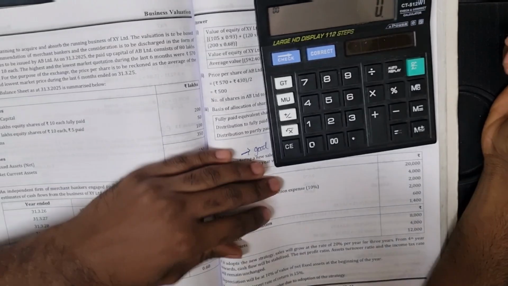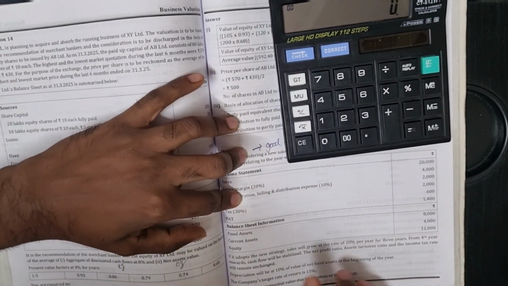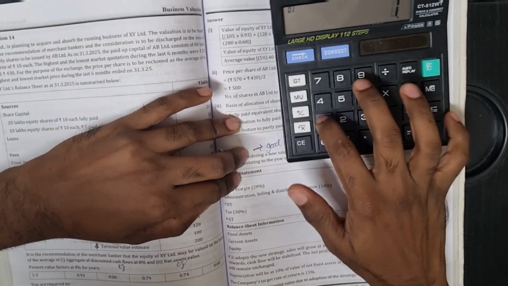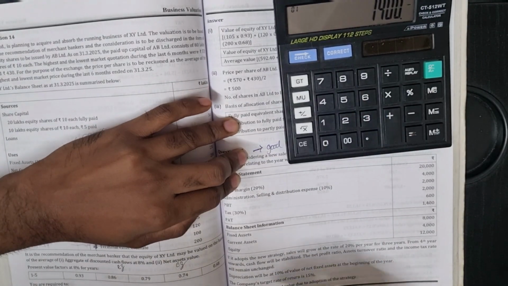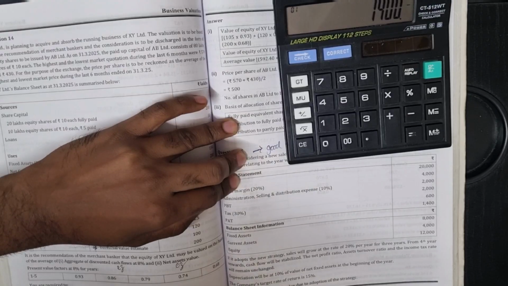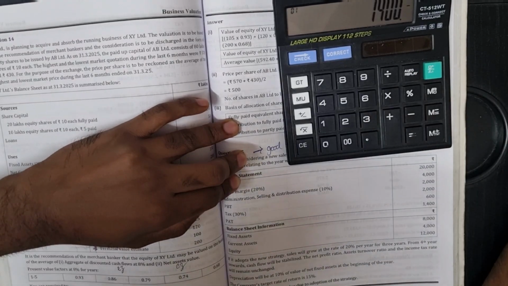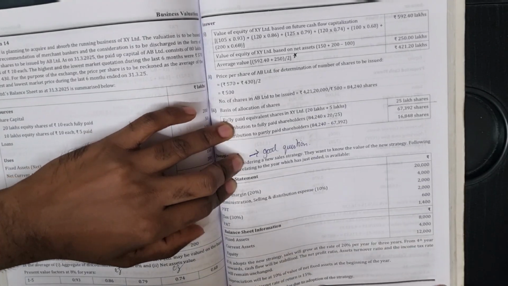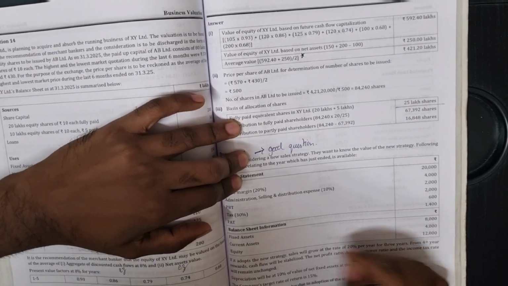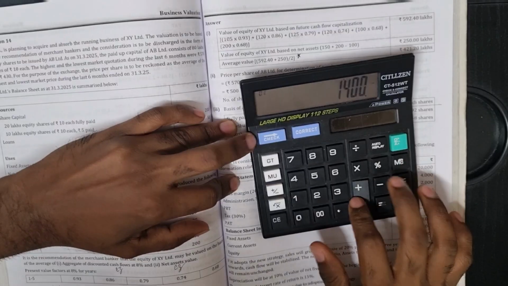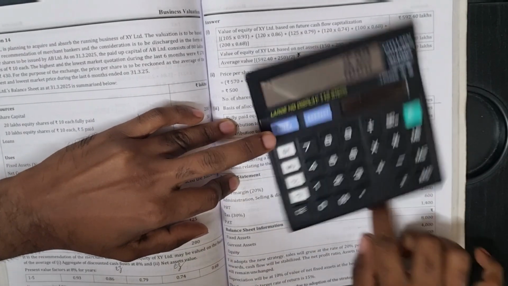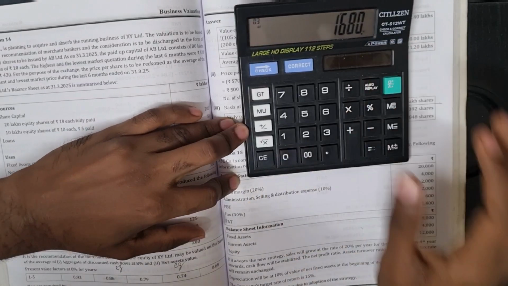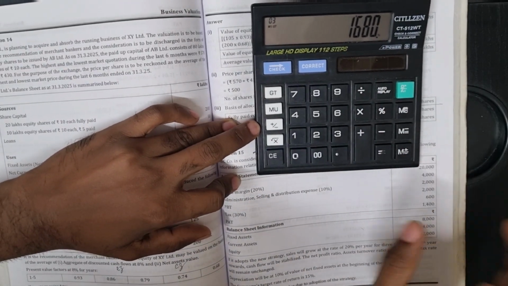So what will we take? We'll take PAT, 1,400, minus capital expenditure, plus depreciation. For the first year there will be nothing. We have to find the new strategy, so 1,400 plus 20% only it will grow, because it is growing at the same rate. Net profit ratio will remain unchanged. So 1,680.